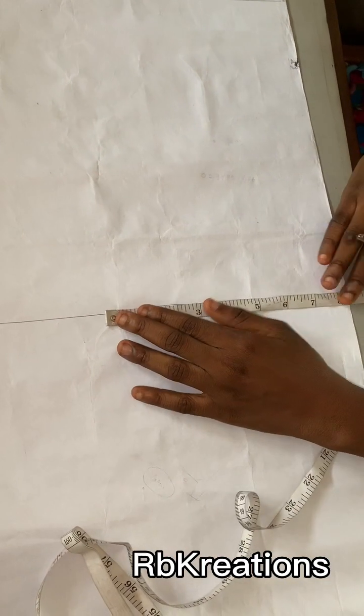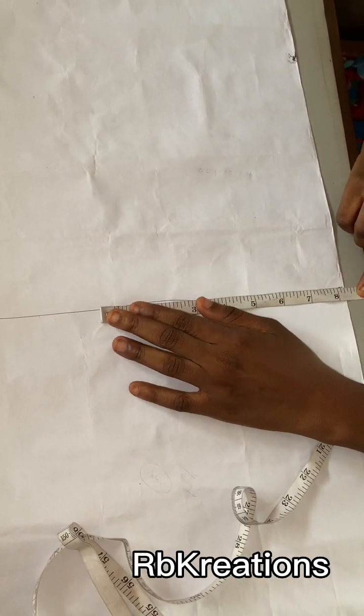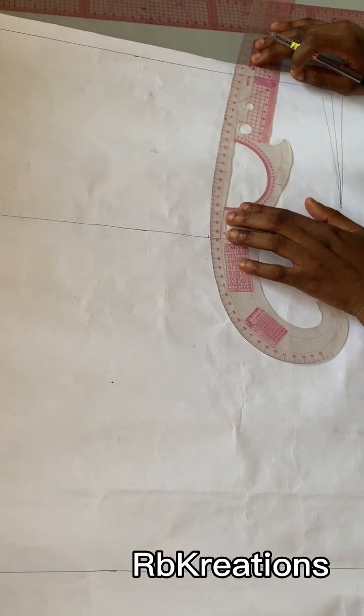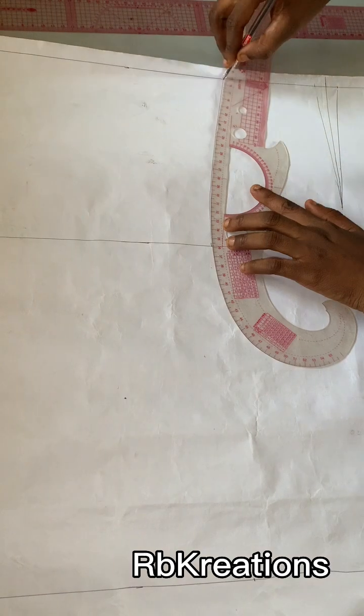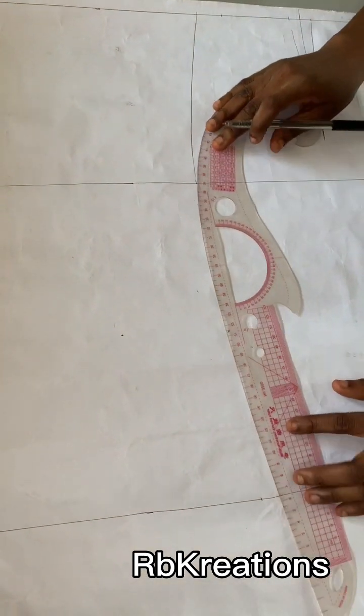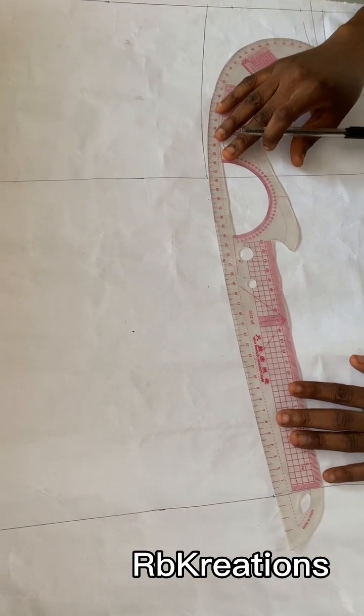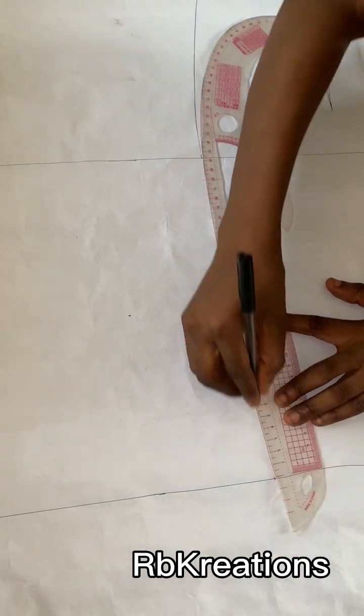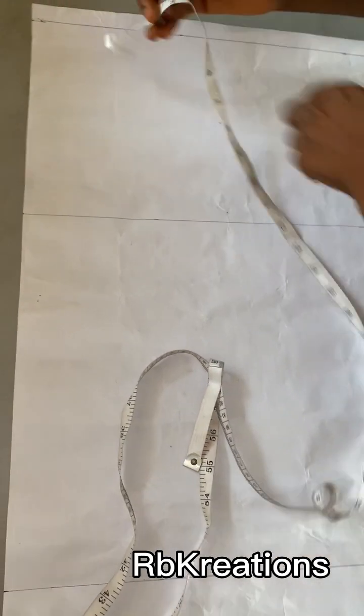Then we go ahead to put our knee circumference. This is as desired. You can choose anything that you want. Then we connect our skirts just like this. So the front bodies of our skirt is ready, and then we move to the back bodies of the basic skirt.